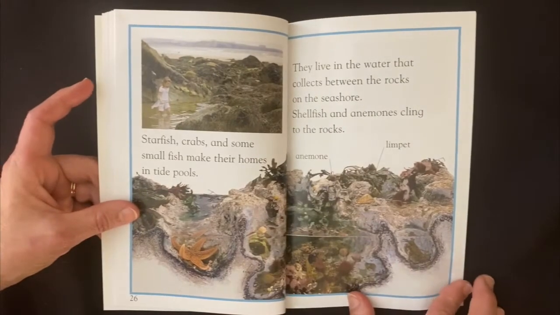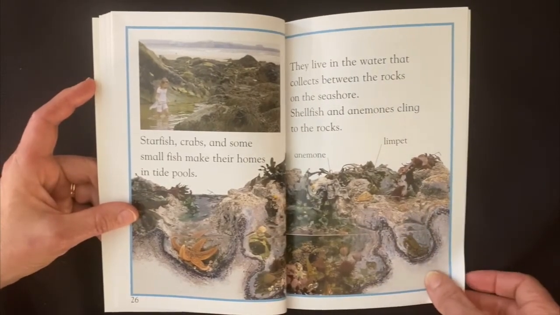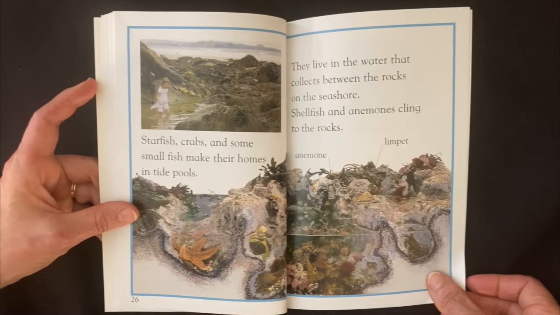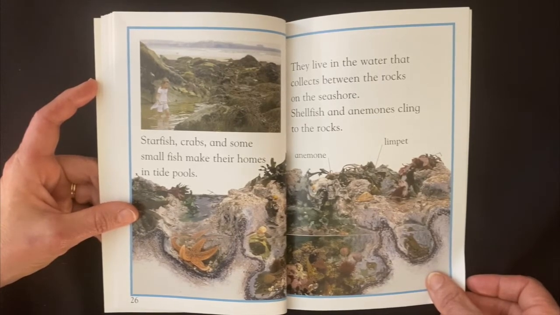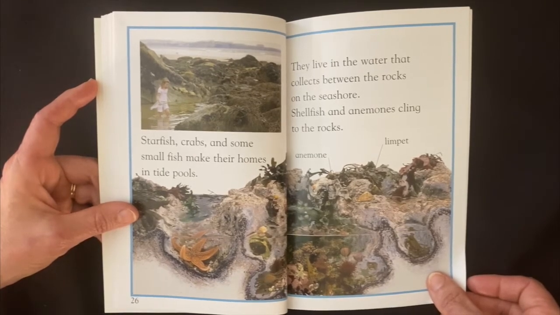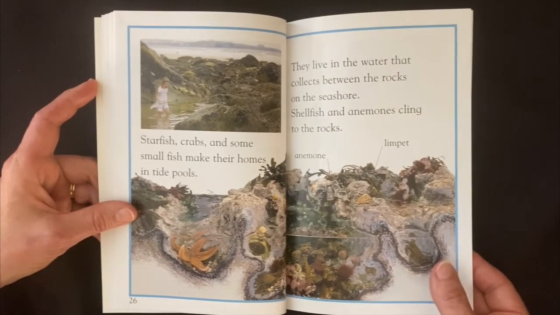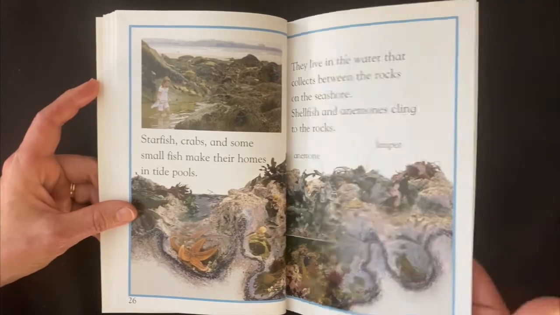Starfish, crabs, and some small fish make their homes in tide pools. They live in the water that collects between the rocks on the seashore. Shellfish and anemones cling to the rocks. Anemone, limpet.